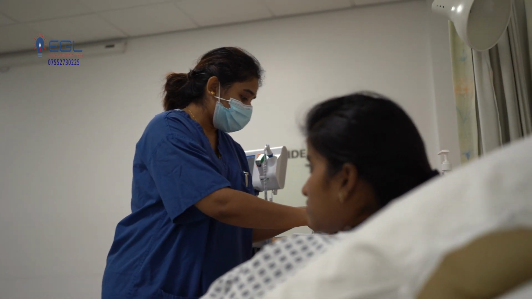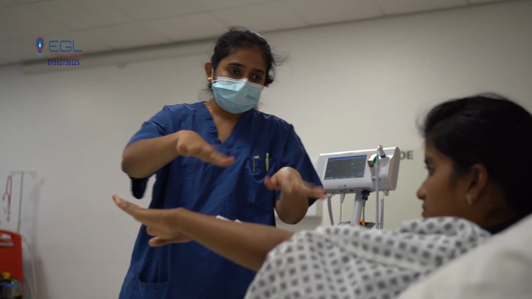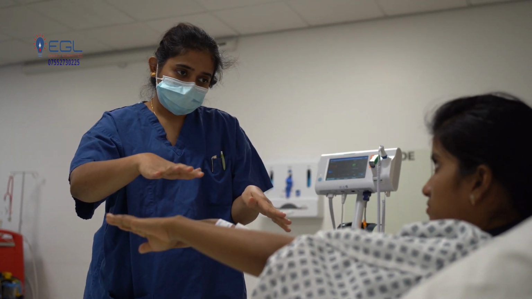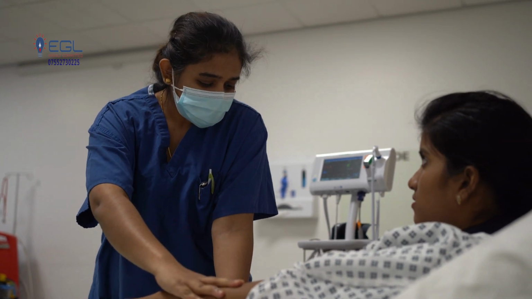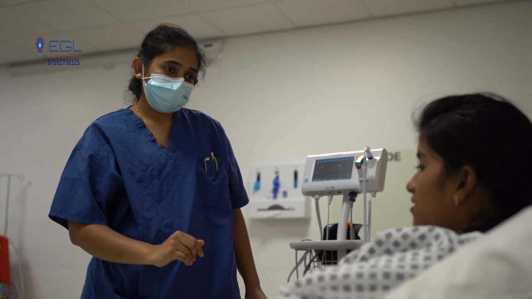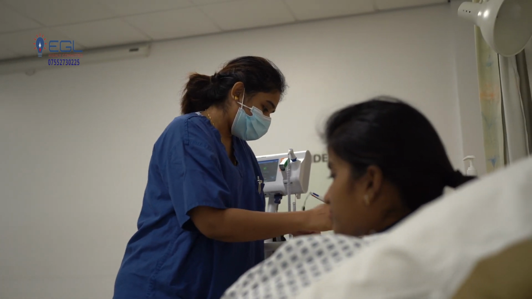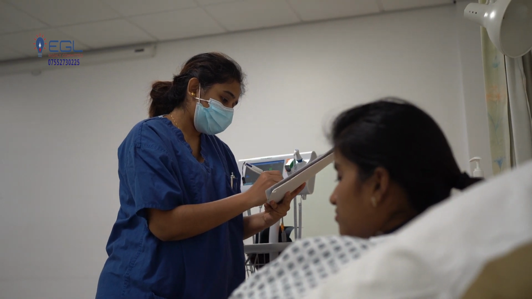Now I need to check the strength of your arms. Can you straighten your arm like this? I'm going to apply pressure from above. You need to resist it. Actually your right arm is having severe weakness, but your left arm is okay now. So, right arm severe weakness, left is okay.